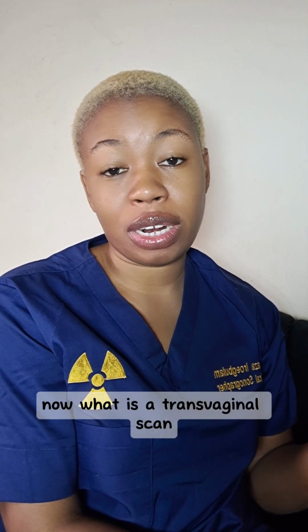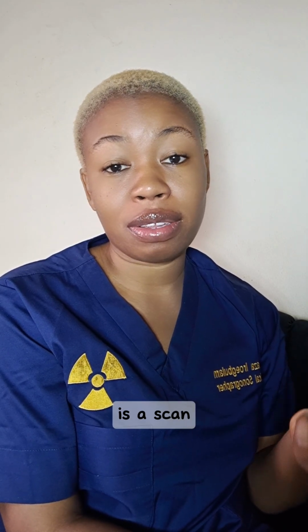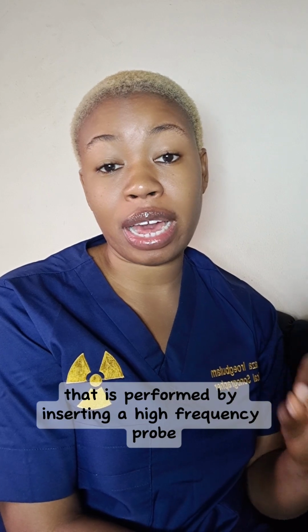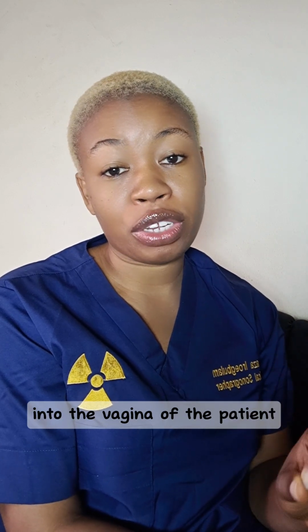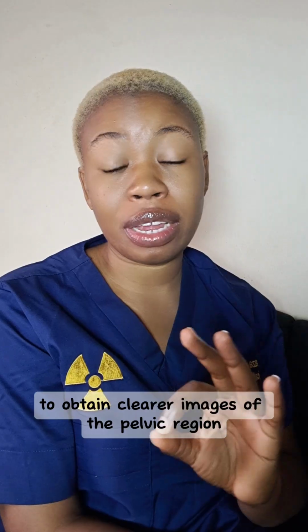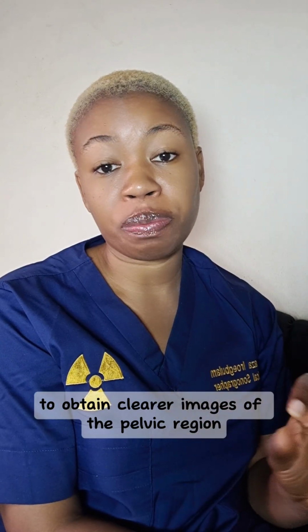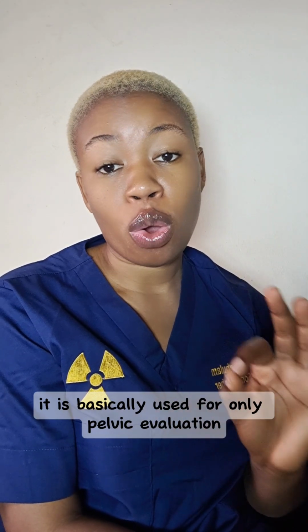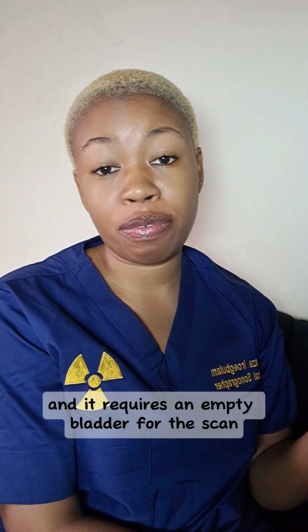Now, what is a transvaginal scan? A transvaginal scan is performed by inserting a high-frequency probe into the vagina of the patient to obtain clearer images of the pelvic region. It is basically used only for pelvic evaluation, and it requires an empty bladder for the scan.